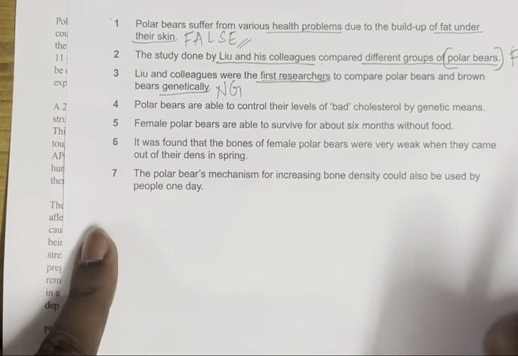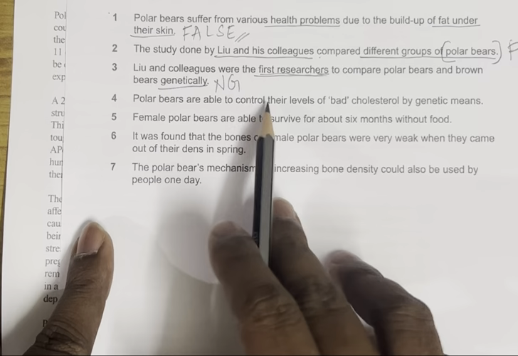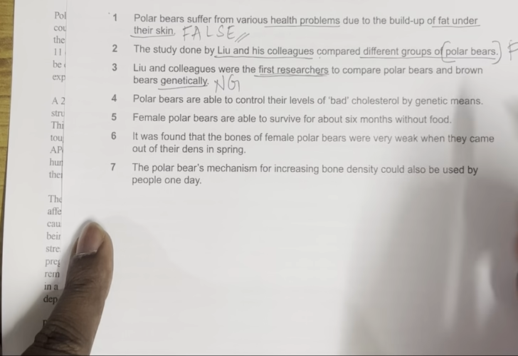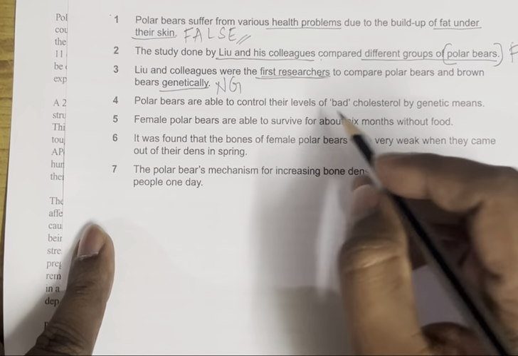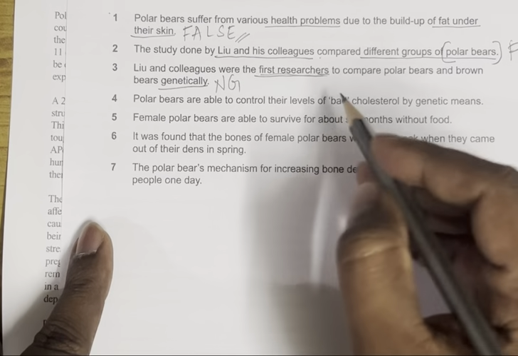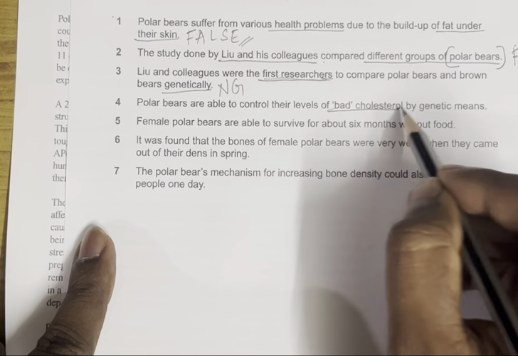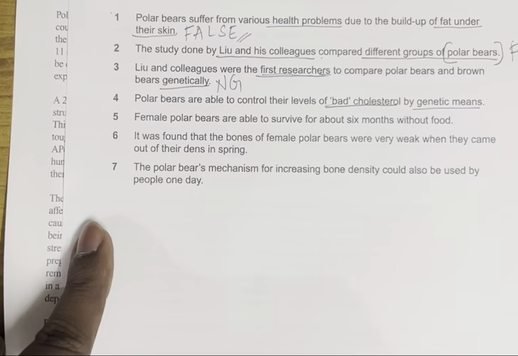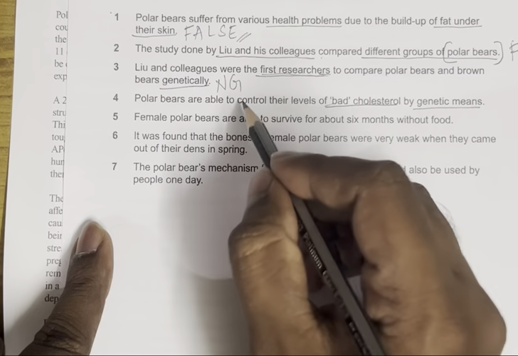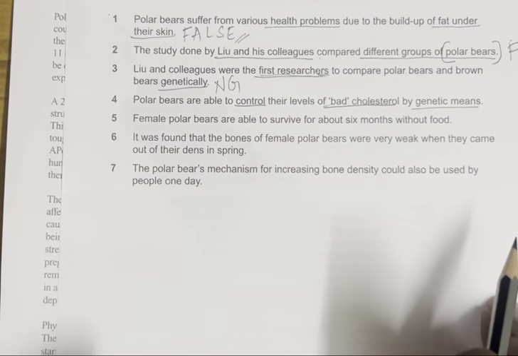Polar bears are able to control their levels of bad cholesterol by genetic means. So what are the keywords here? Bad cholesterol, by genetic means. Okay, so polar bears are able to control. Control is also one of the keywords. So let's read further and try to understand this.